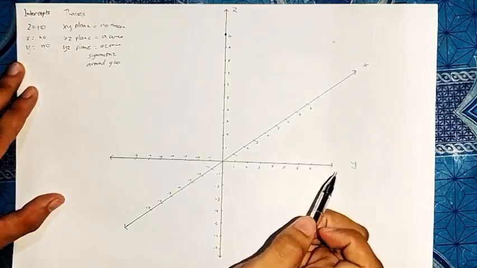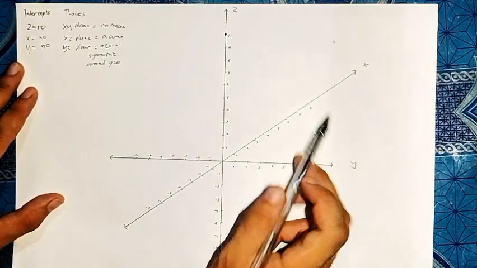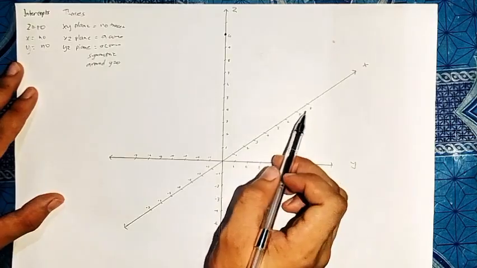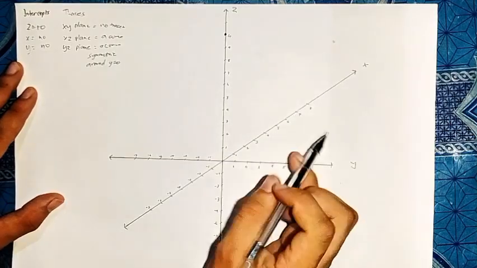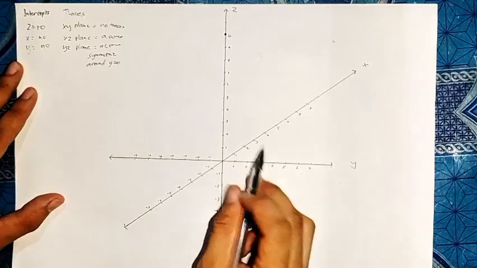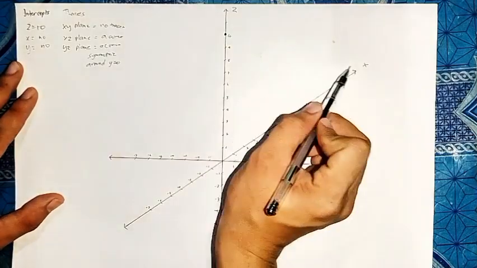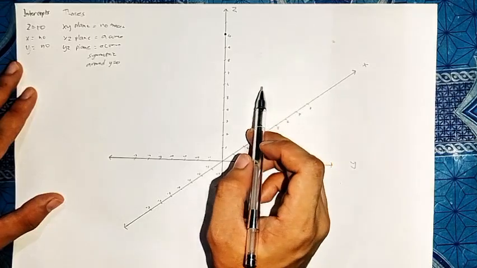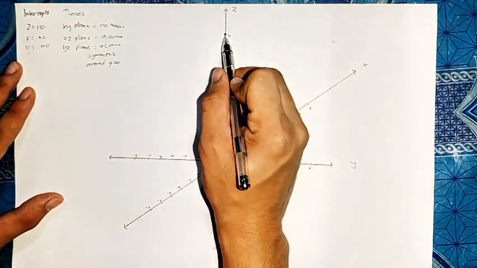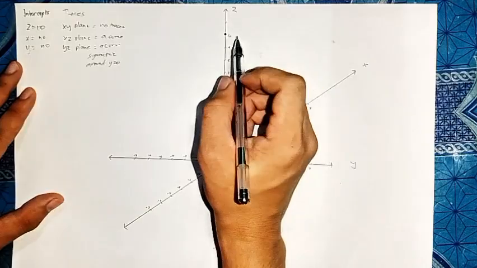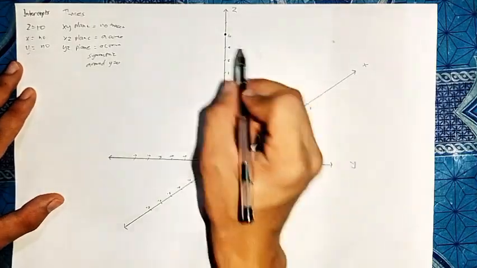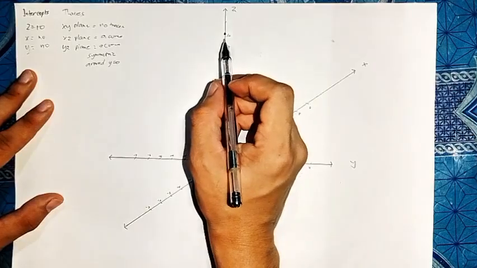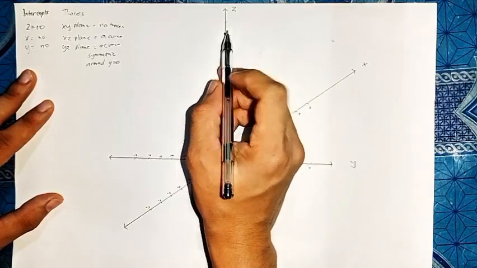So in the xy plane, it has no traces. Ito, x and y. So since walang intercept, wala ding traces. Now how about in the xz plane? Since ito ang x, ito ang z, it has daw a curve. Since ito yung z, we have 10, and ito yung x, so it is a curve. Matawagin na, a vertical cross-section of a dome. It looks like a cross-section of a dome.